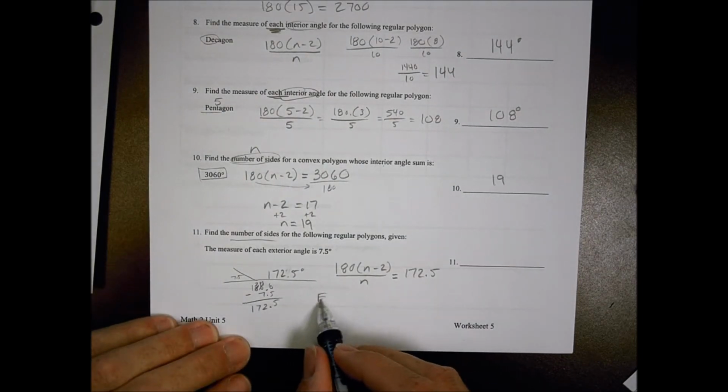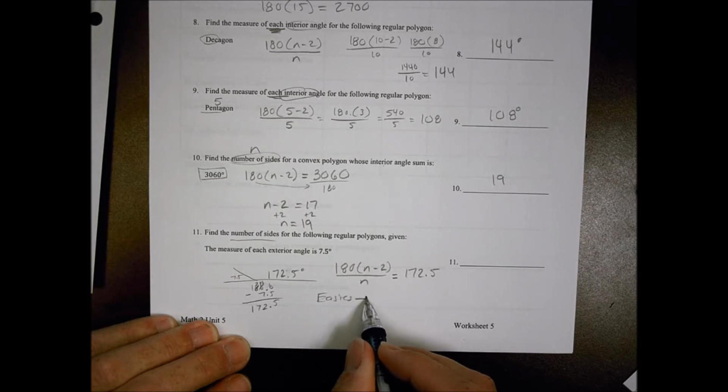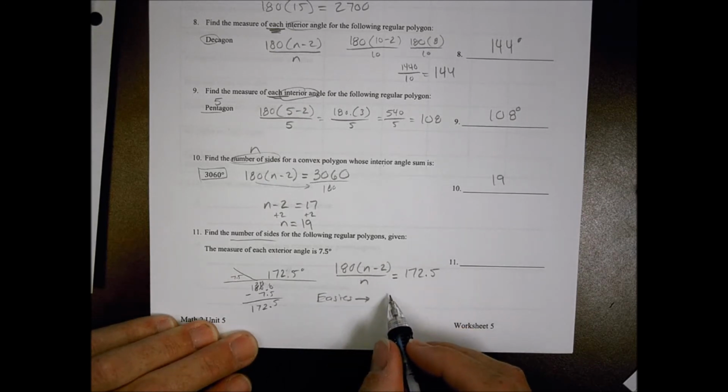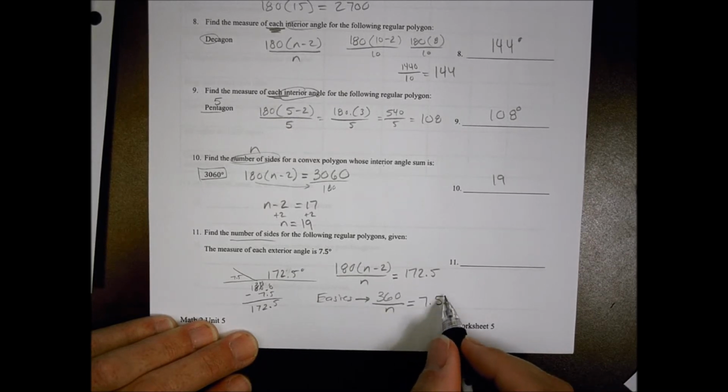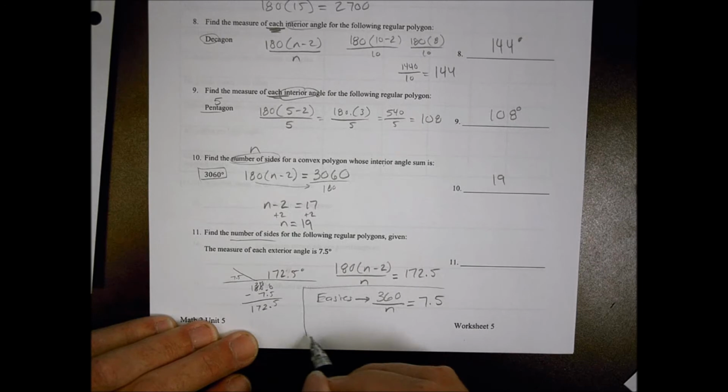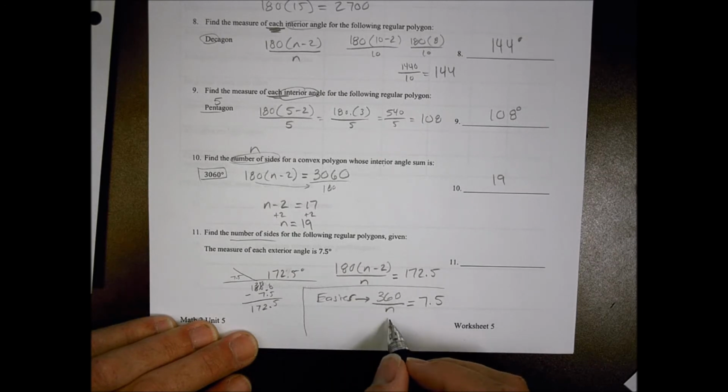Now the easier way, and I'm not going to solve that one here, would be to remember that for the exterior angle, 360 divided by the number of sides will give you the exterior angle amount. The easier way is to solve doing this, 360 there.